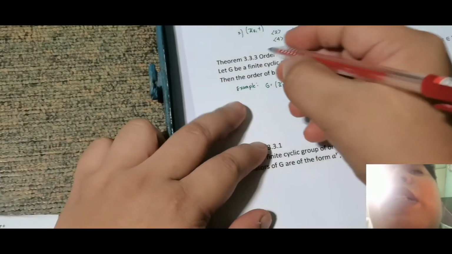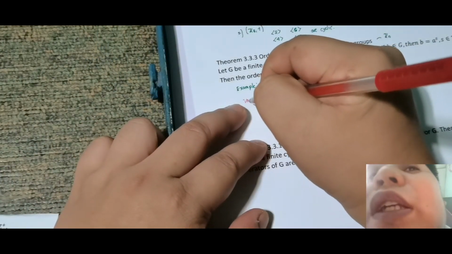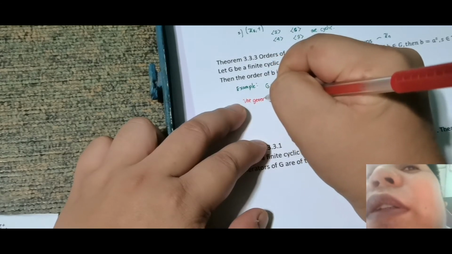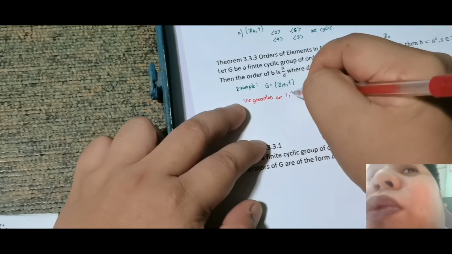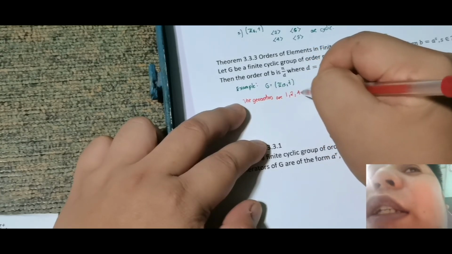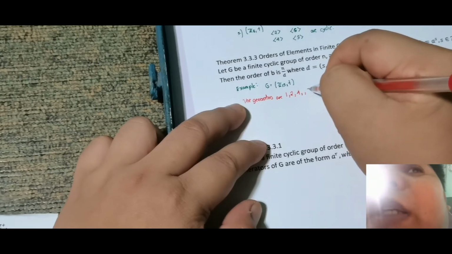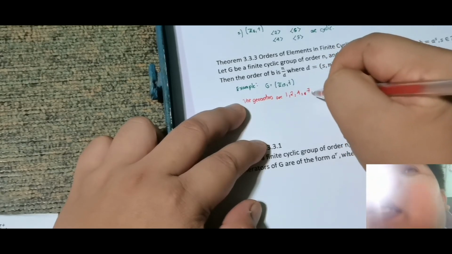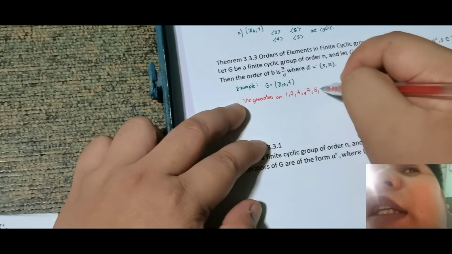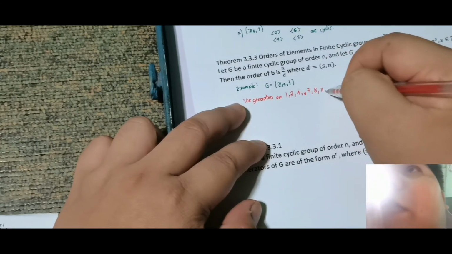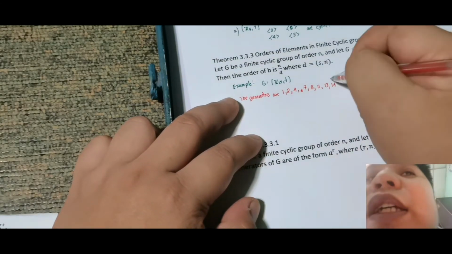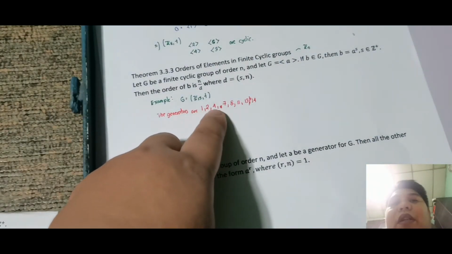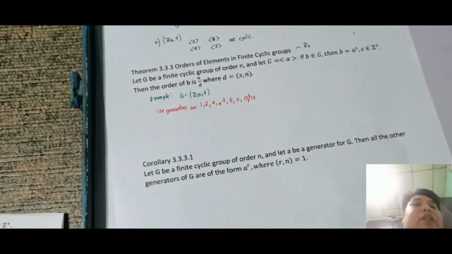By property, the generators are, syempre 1, sino pa? 2, okay, 3 hindi, 4 yes, 5 hindi, 6 hindi, 7 yes, 8 yes, 9 hindi, 10 hindi, 11 yes, 12 hindi, 13 yes, 14 yes. Okay, so meaning yan yung mga generator. So, 8 yung generator ng C sub 15.